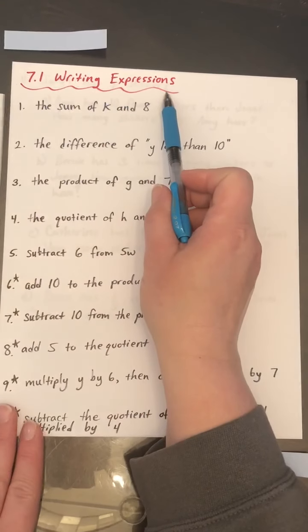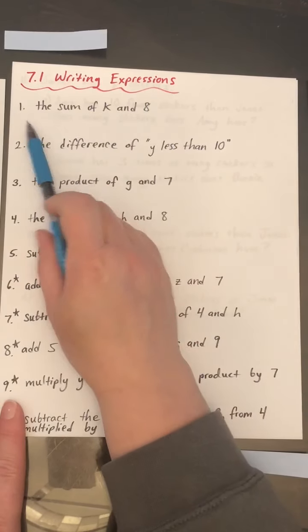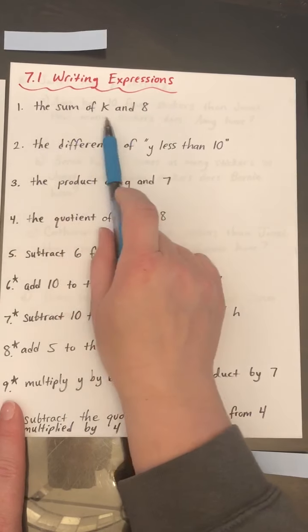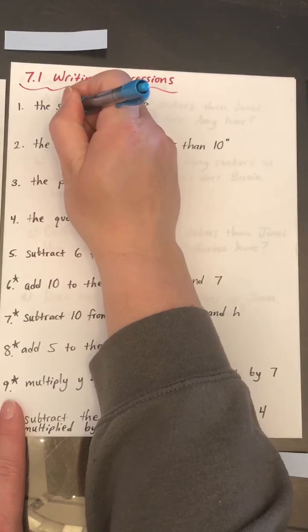I've titled my paper so she knows what it is. And number 1 tells me to find the sum of k and 8. I'm supposed to take this idea of sum of k and 8 and turn it into an algebraic expression.